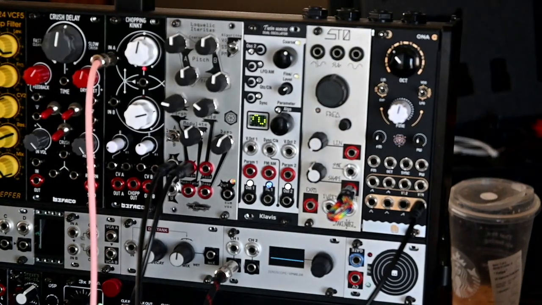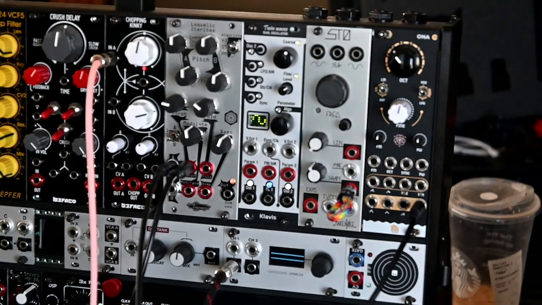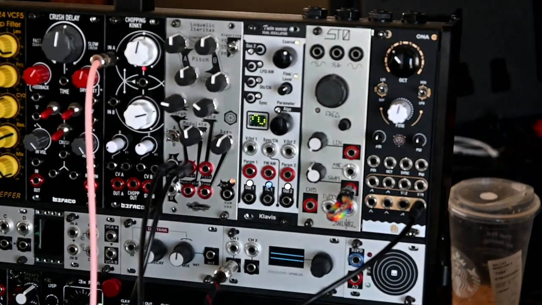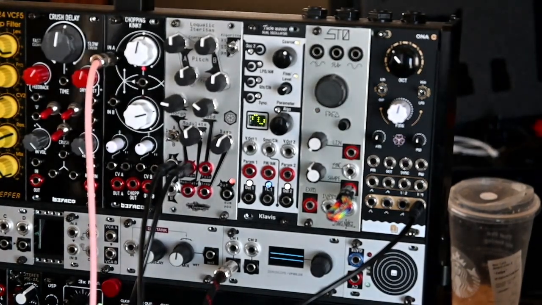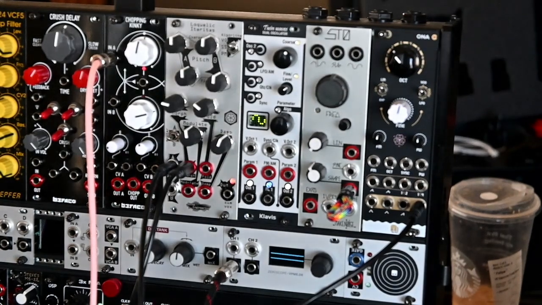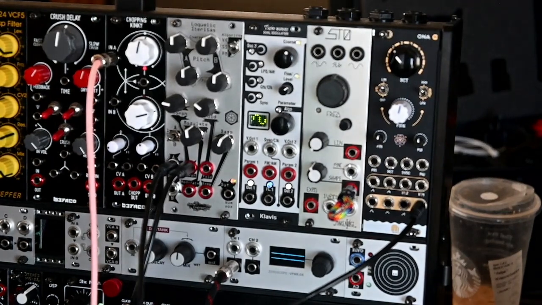What do we need, Robby? We need a VCA. Okay, so let's send this to our VCA. VCA stands for Voltage Control Amplifier. That lets us turn the volume. And we need to patch it.